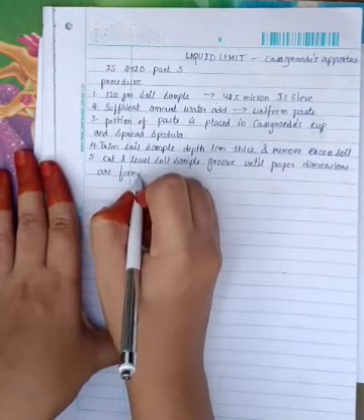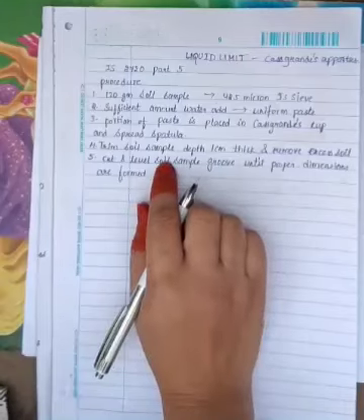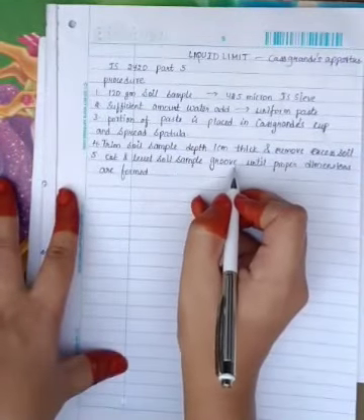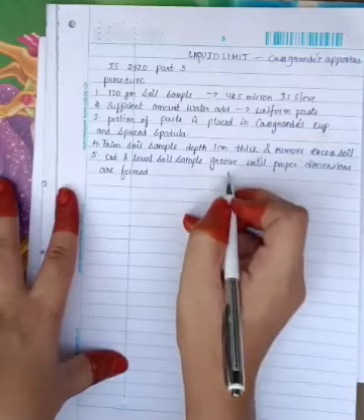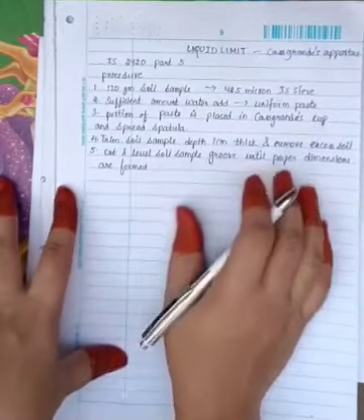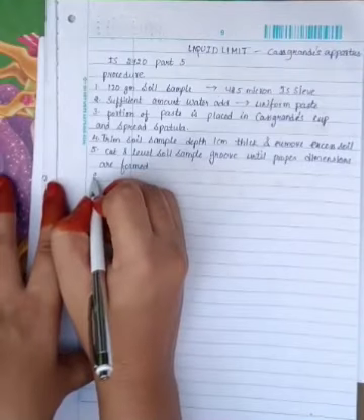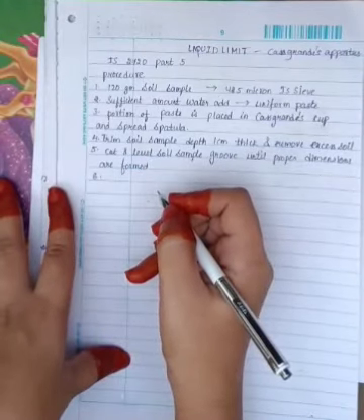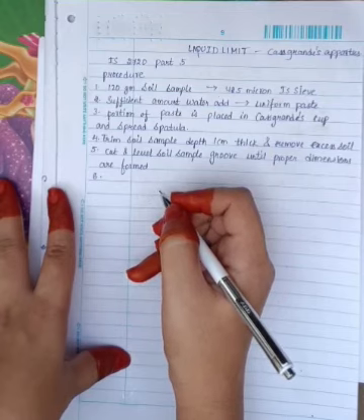Okay, in our fourth step, we have to divide the soil sample in the cup by using a grooving tool, until the proper dimensions are formed. Coming to the fifth step, we have to lift and drop the cup by turning the crank at the rate of 2 revolutions per second until the two halves of the soil cake come in contact with each other.